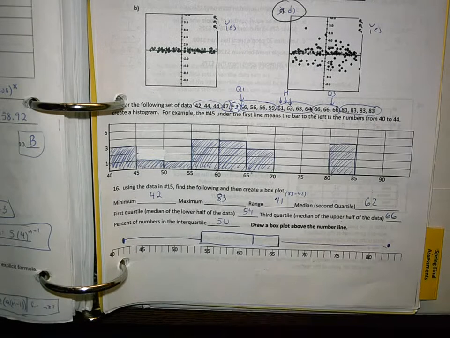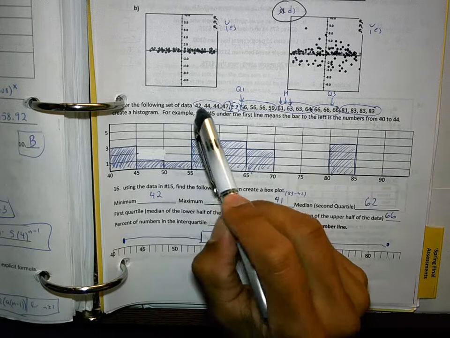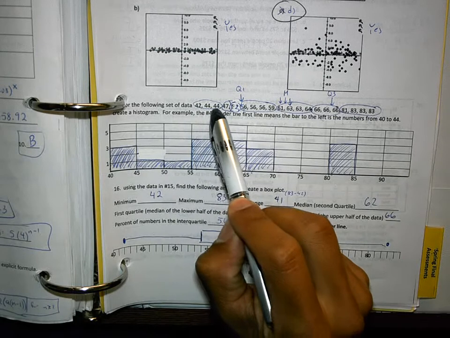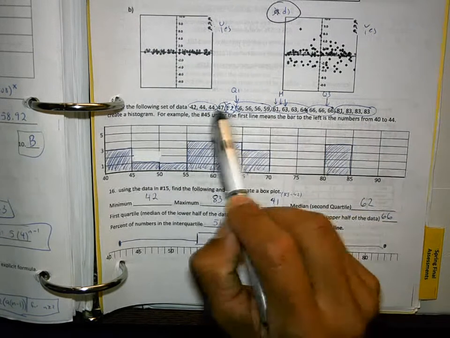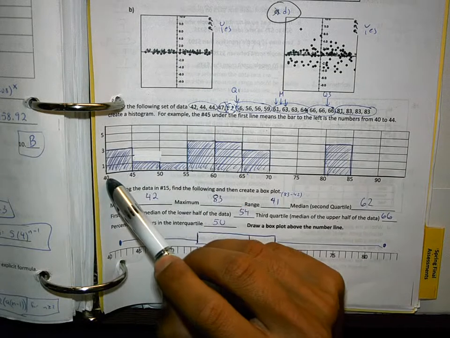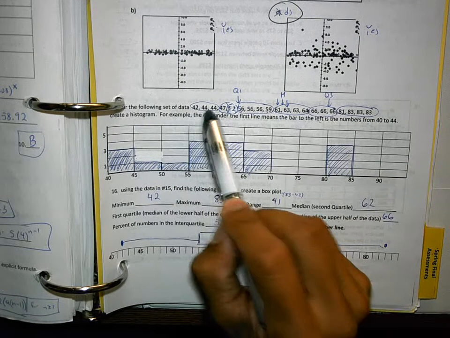Some people got confused by this bottom question. As I went around stamping homework, one of my students said, I got totally lost on this kind of question. So let me explain. You had the numbers 42, 44, 44, and all these numbers right here. What you were supposed to do is, between 40 and 45, how many numbers do you have?